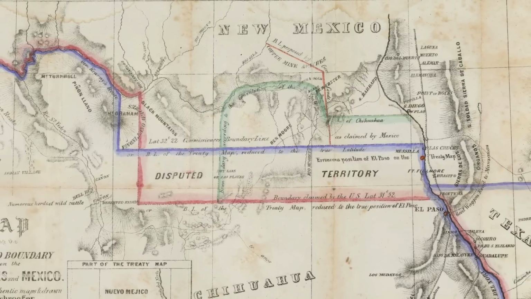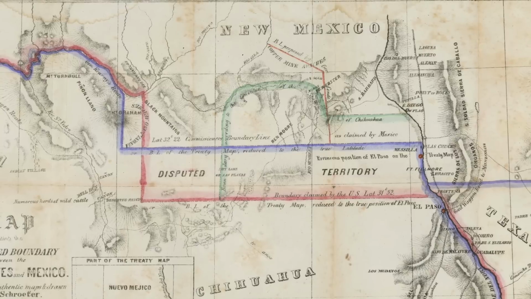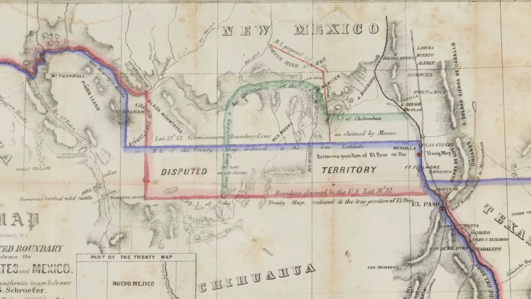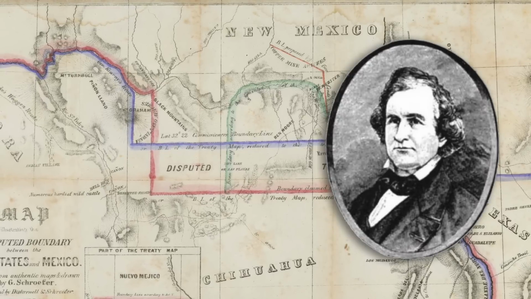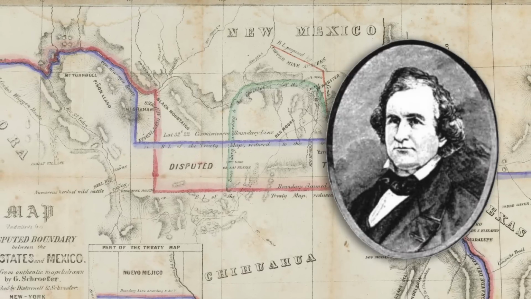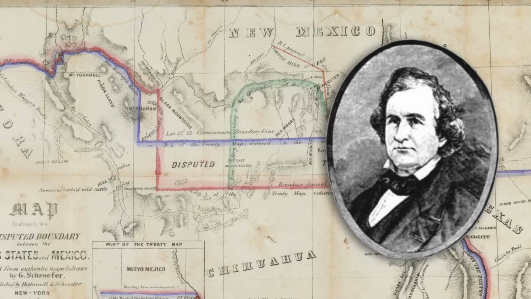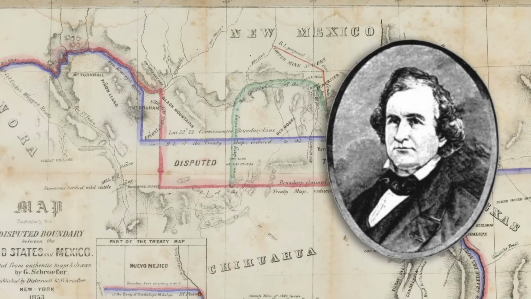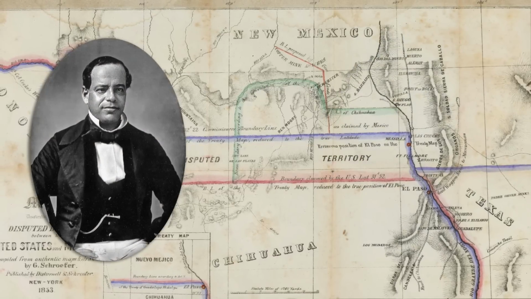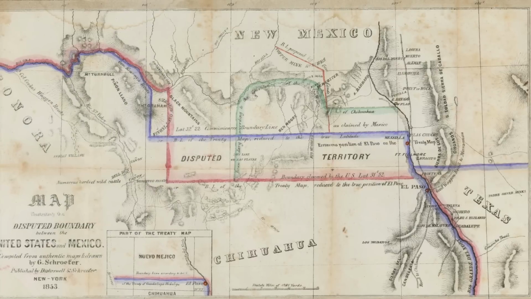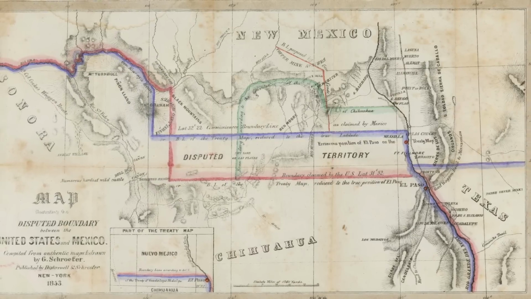In 1853, Mexican authorities began evicting American settlers from the disputed territory. Unhappy with the U.S. federal government's lack of response, New Mexico Governor William Lane asserted that the Mesilla Valley was part of the U.S. territory of New Mexico. In retaliation, Mexican President Antonio de Santa Anna dispatched military forces to enforce Mexico's claims.